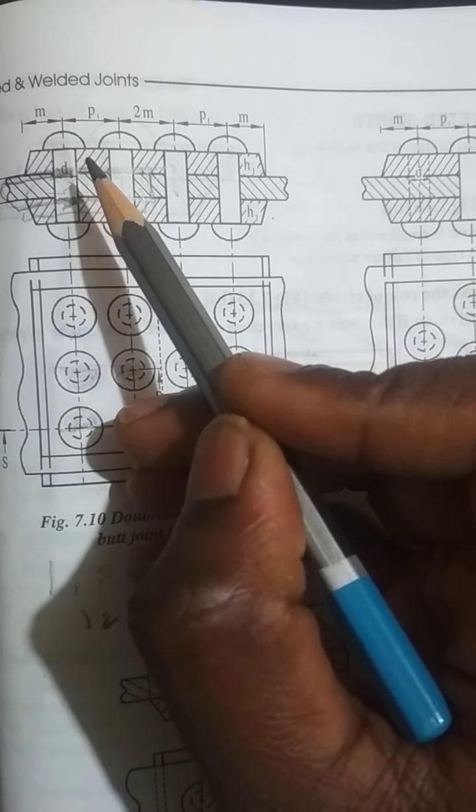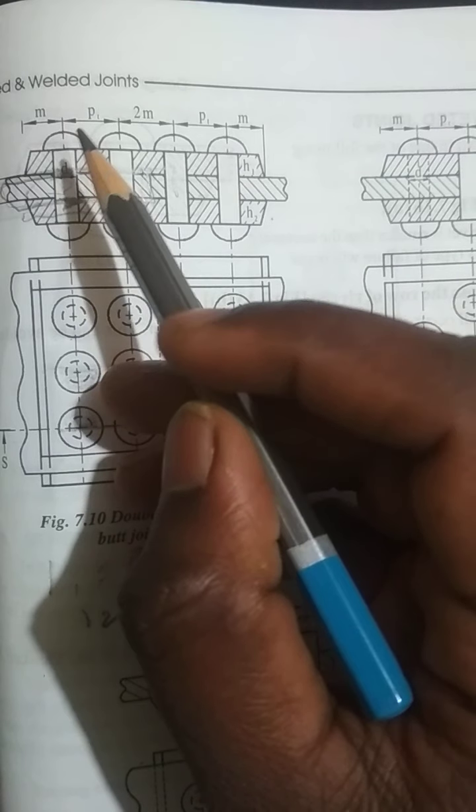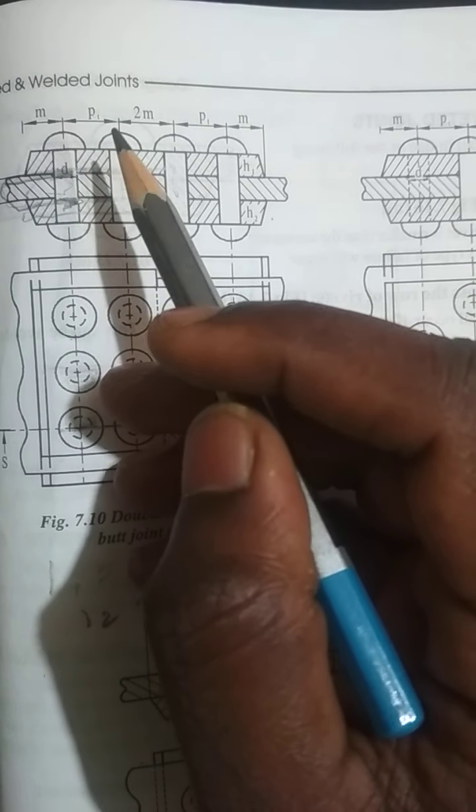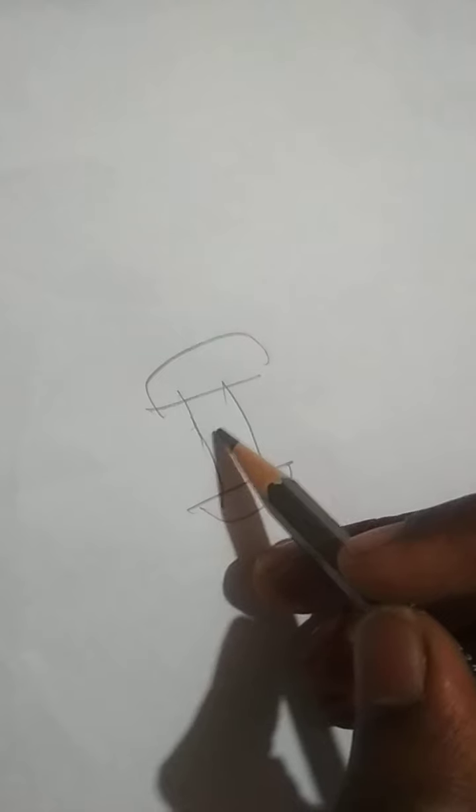Then let us see how we can find out I1 and I2. I1 is the number of rivets in single shear. I2 means the number of rivets in double shear. Earlier we discussed the number of shears. If we consider this rivet, when applying the load, it may divide into two pieces. That means only one cut is there, one shear occurs here. This is known as single shear.